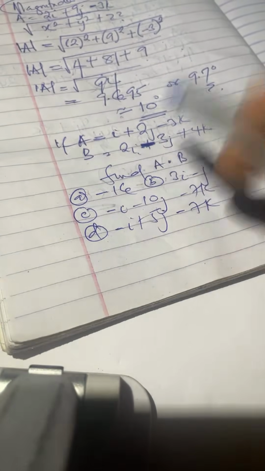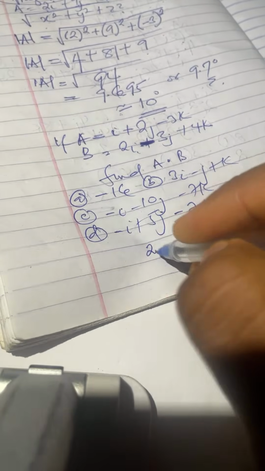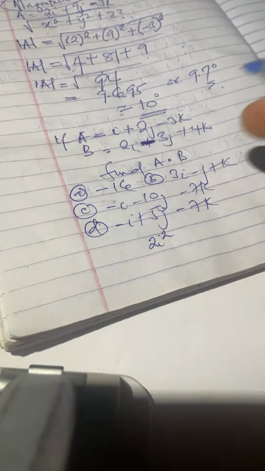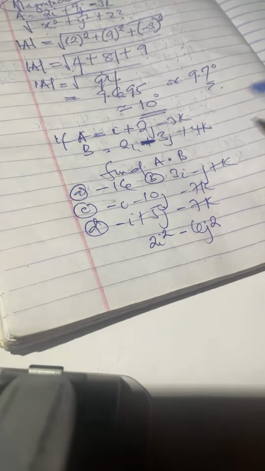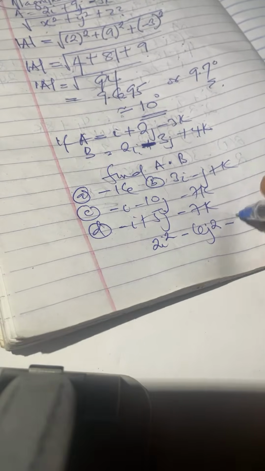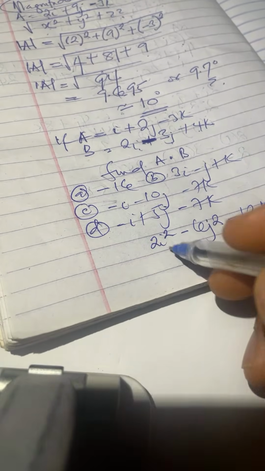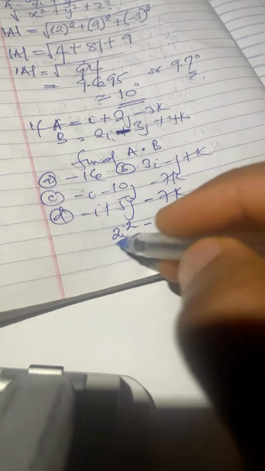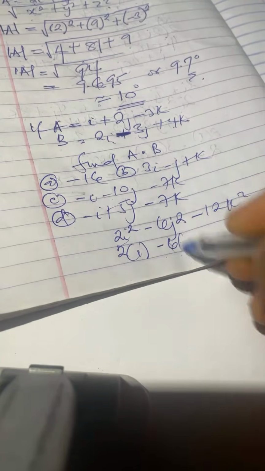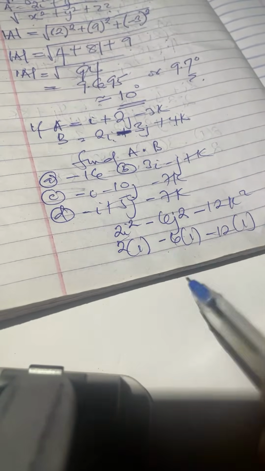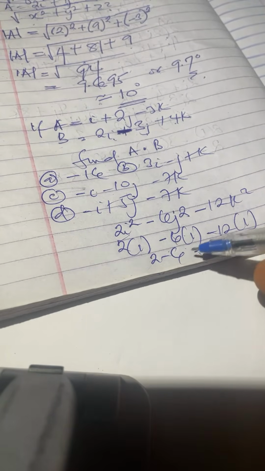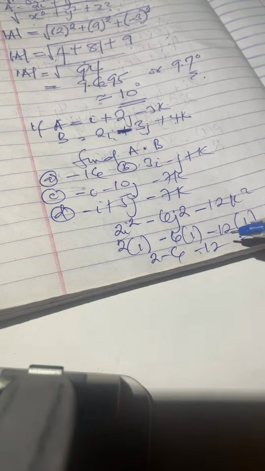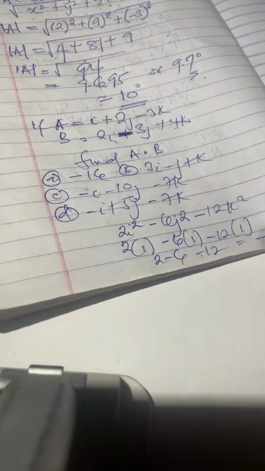i times 2i will give us 2i squared, right? 2 times minus 3 will give us minus 6j squared. Minus 3 times plus 4 will give us minus 12k squared. So just carefully substitute 1 here. Substitute 1. So 2 minus 6 minus 12. 2 minus 6 is minus 4. Minus 4 minus 12 will give you minus 16, which is option A.